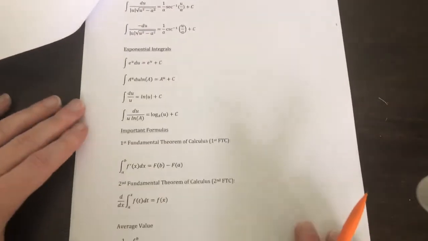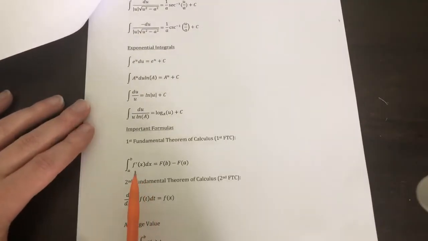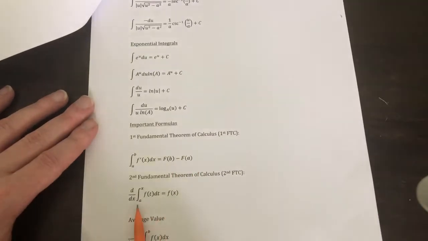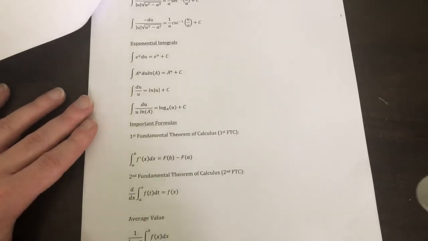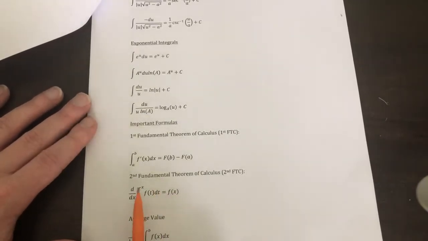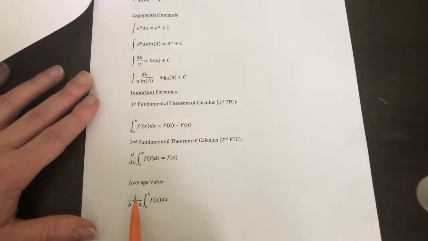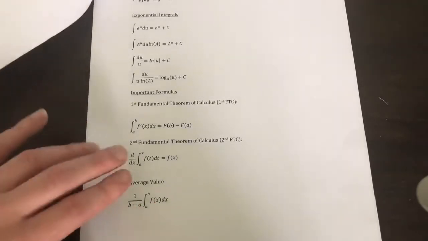Exponentials, and your first FTC that says that the integral of f prime of x is equal to f of b minus f of a. Okay. Second FTC, you need to make sure you know that. That's the derivative of an integral. Remember on this one, we take a derivative of an integral, we plug in the top limit, and then we chain rule the top limit. And then average value of a function is 1 over b minus a times the integral.